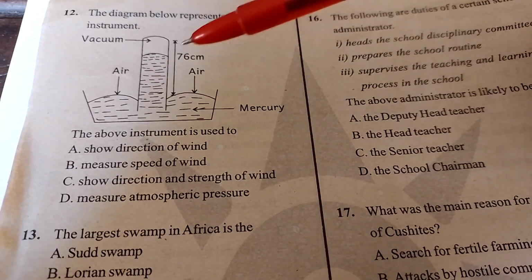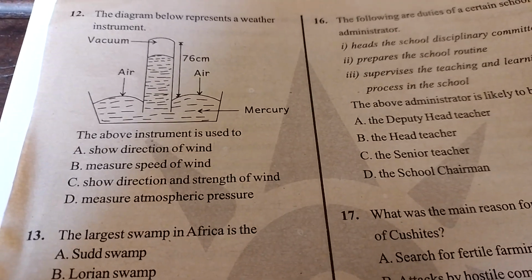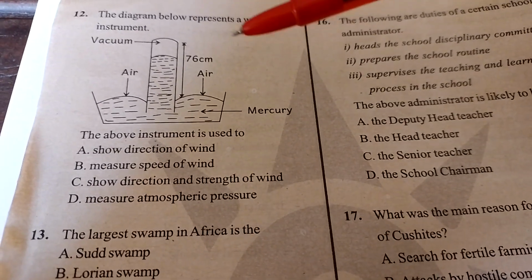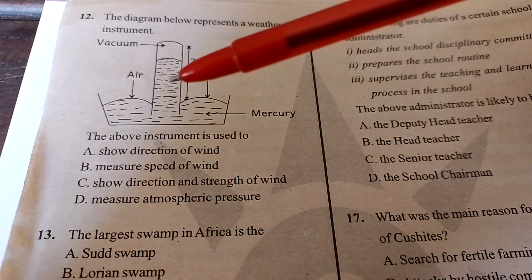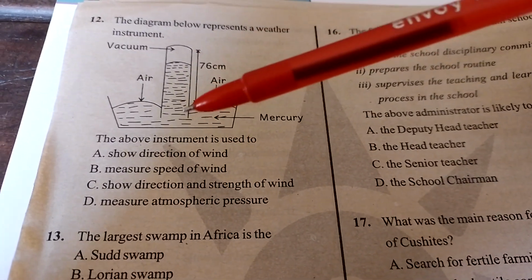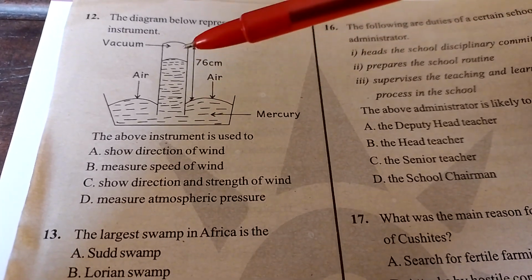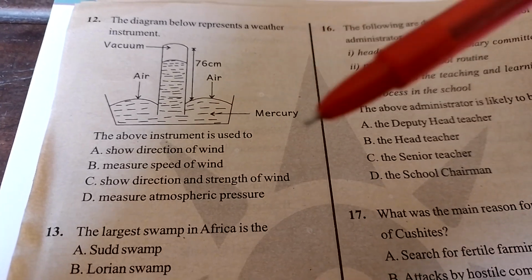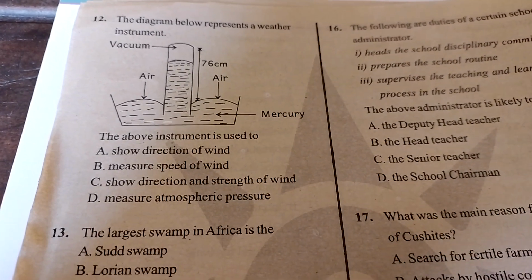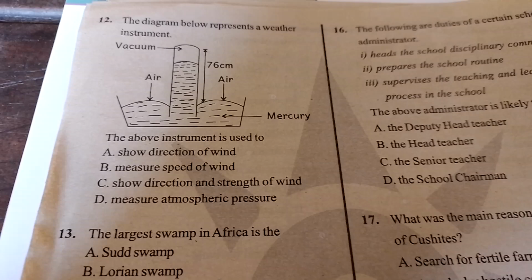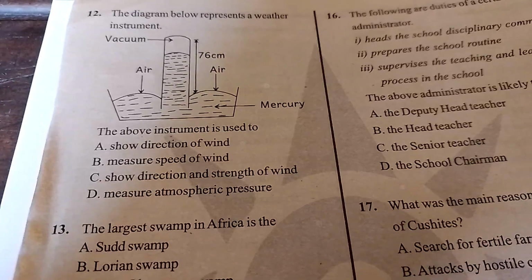Now we say that when the atmospheric pressure is very high from outside, the liquid in the vacuum in the glass goes down, and in this region it goes high. So we say that it works well at sea level. At sea level, the pressure is very high, and on top of mountains, it is very, very low. So we have the concept of science whereby we say that pressure increases with depth.